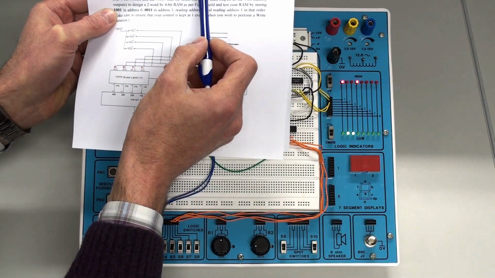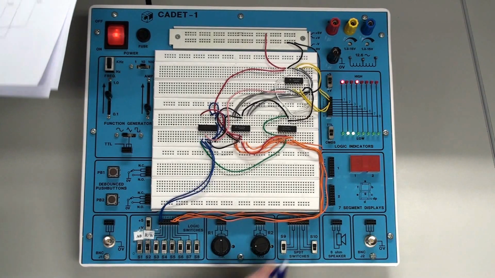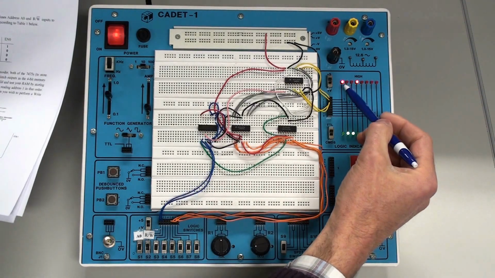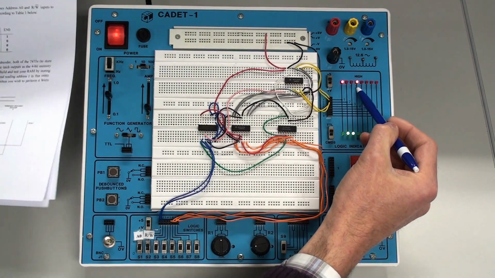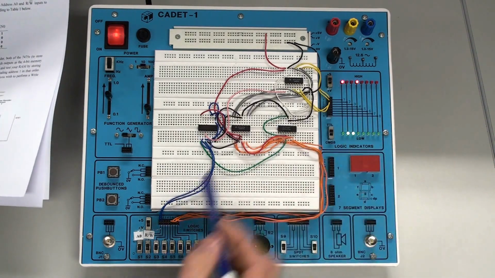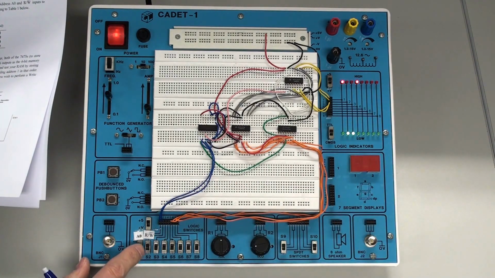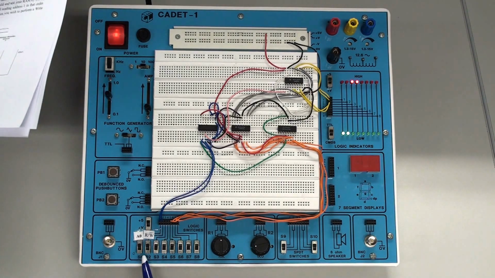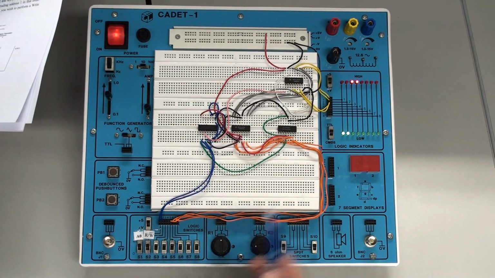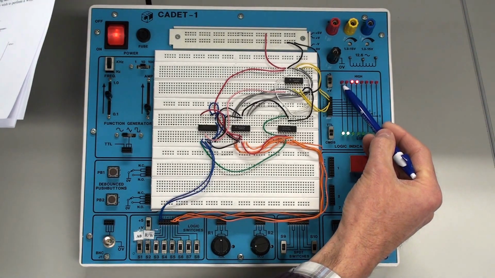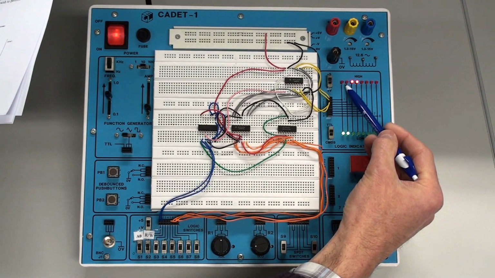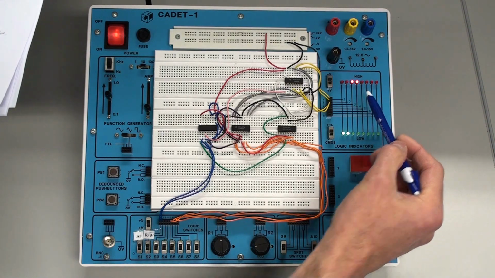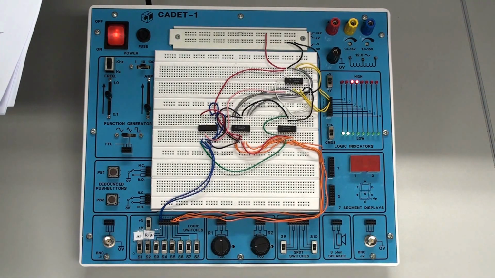So I'm reading from device 0, and you can see that it's still 1001, and that's correct. And if I want to read from device 1, I set my A0 line to high, and you can see that the contents of latch 1 is 0011, which is what we programmed it to be.